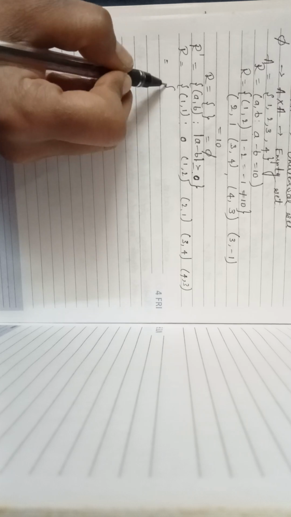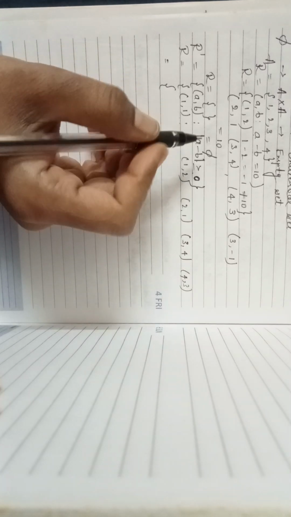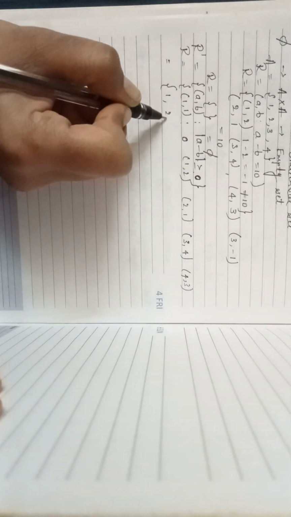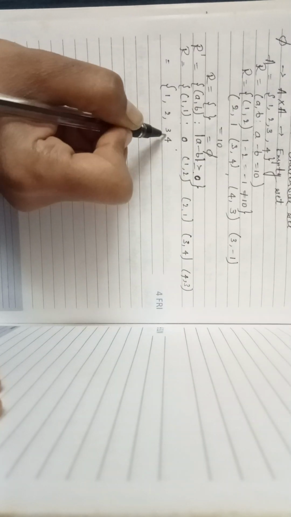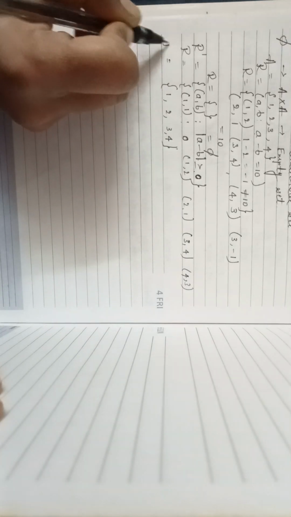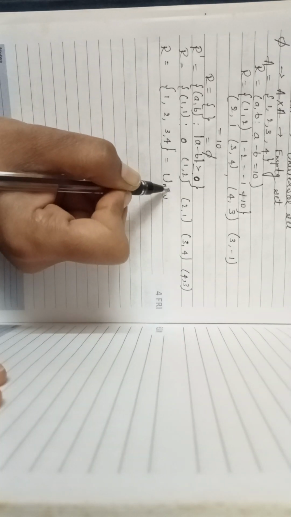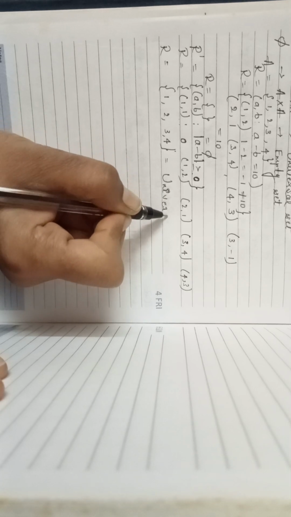Like this you can define the relation. In this relation you can see all the numbers 1, 2, 3, 4. So this will become a universal relation, because in the relation we can define all the pairs of numbers.